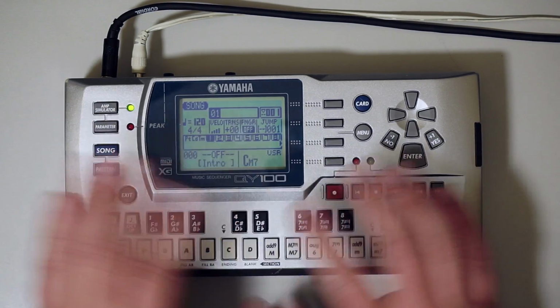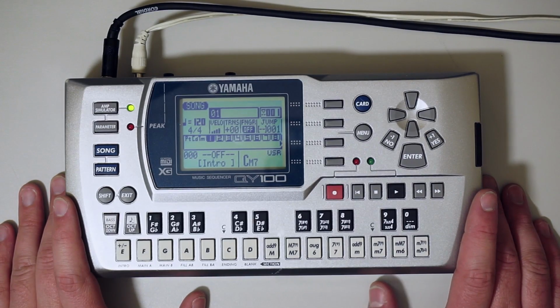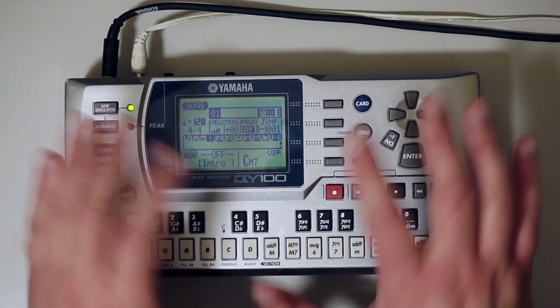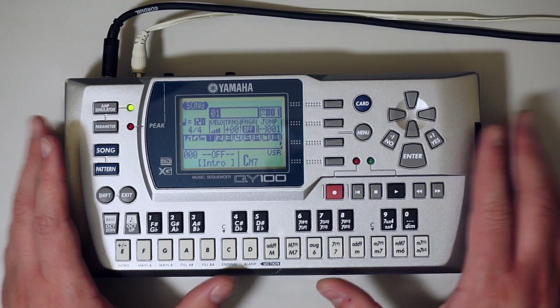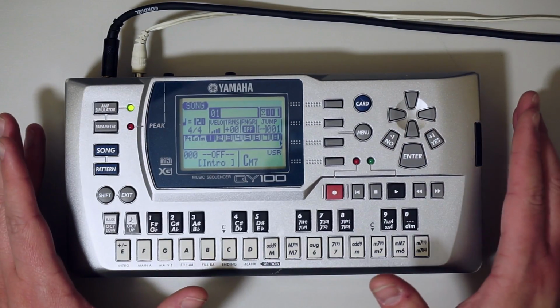So I'm going to do this on the QY100. The QY70 is basically the same, just the layout of the buttons is a bit different, but I'm more used to the QY100, so this is much easier for me.